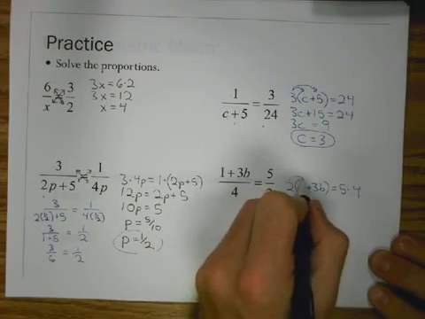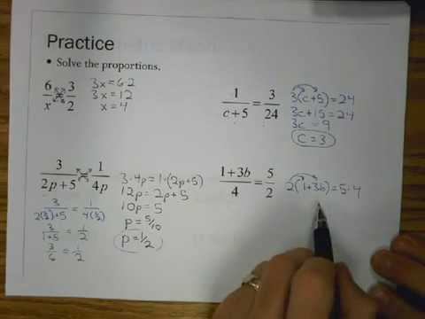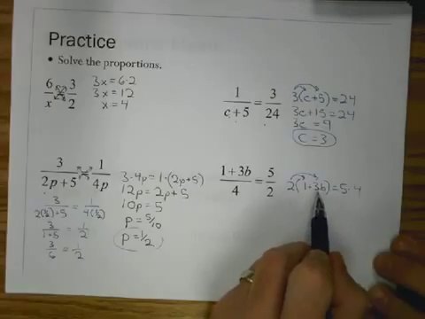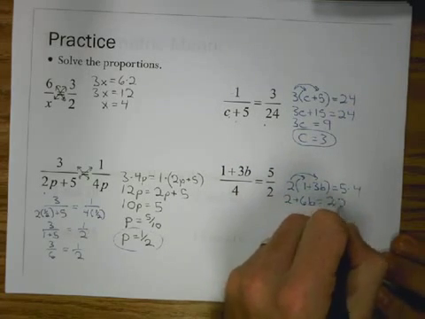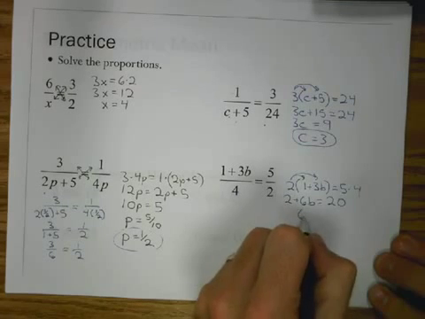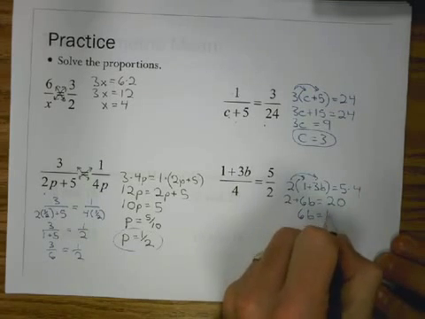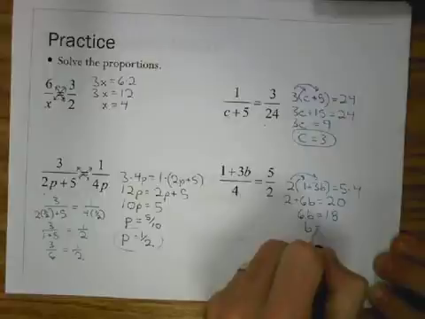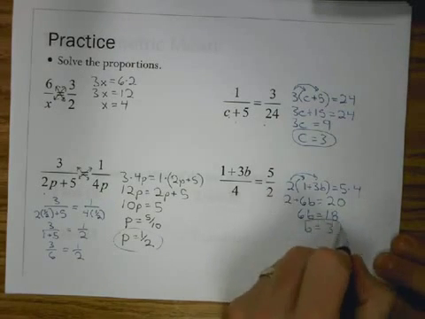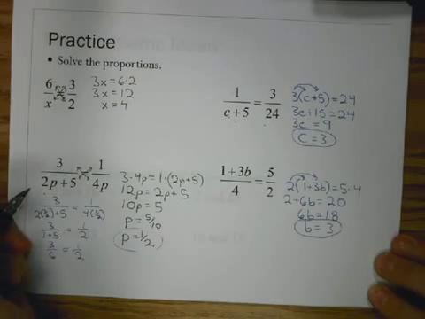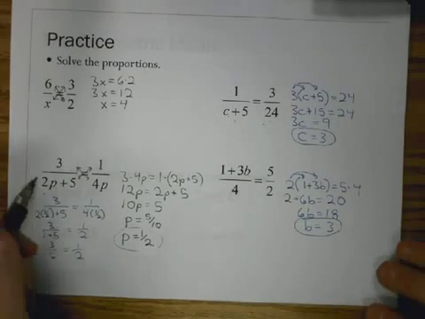Last one, cross product. 2 times 1 plus 3b equals 5 times 4. Distribute again. Be careful. Students seem to forget that second term a lot to multiply it. So it's 2 plus 6b equals 20. If I subtract 2 from both sides, I get 6b equals 18, and b equals 3.